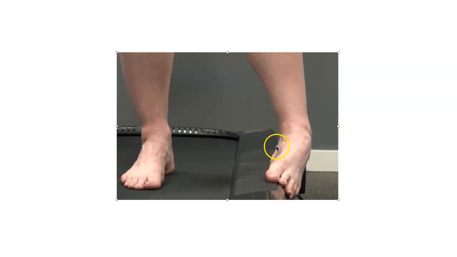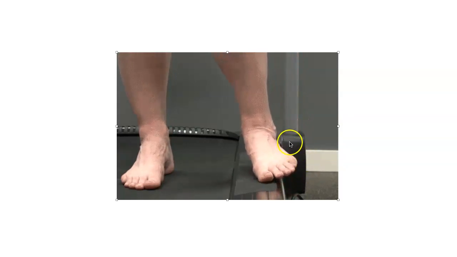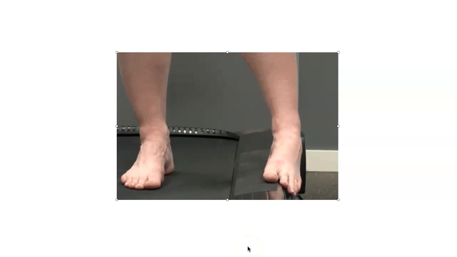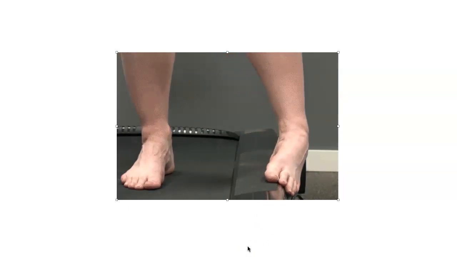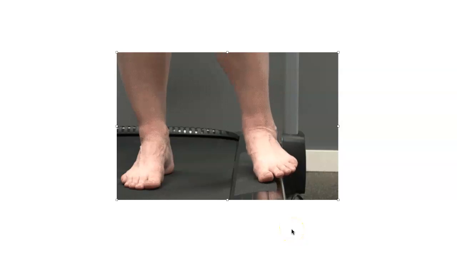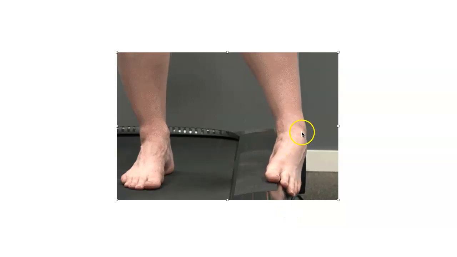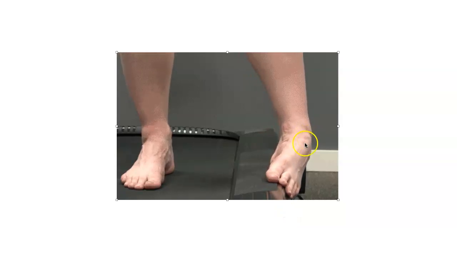Inversion, the sole of the foot is pointing in. Eversion, the sole of the foot is pointing out. Now, if you were going to roll your ankle, this is most likely what would happen, right? Usually if you're having some kind of ankle injury, it is going to be an inversion injury. You're rolling your ankle out.